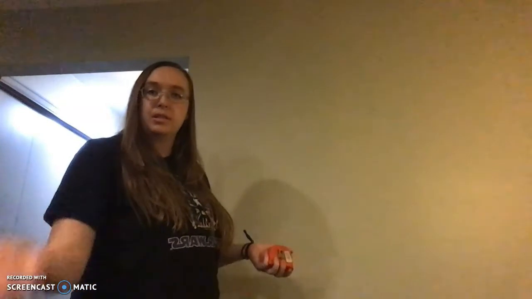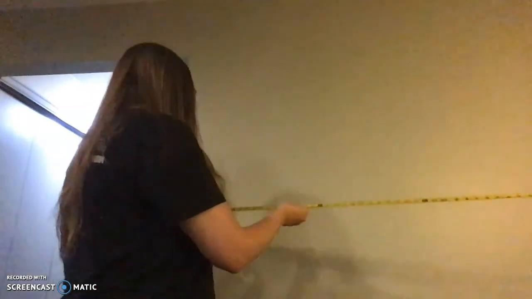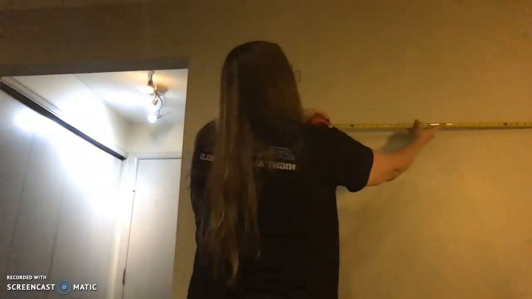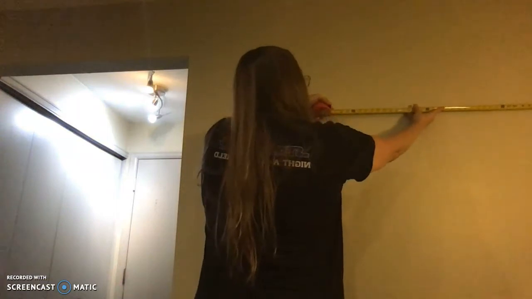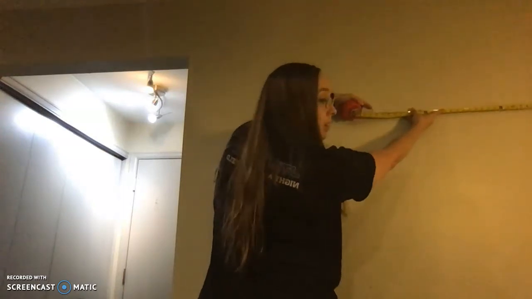And if I want to put a nail right there in the center, what do I do? Well, I take 65 and I divide it in half, which is going to give me what? 65 divided by 2 is 32 and a half. 32 and a half. So I'm going to take my tape measure, I'm going to go to 32 and a half, I'm going to make a little mark there with my pencil. Then I'm going to grab my hammer and hammer a nail right into the wall.